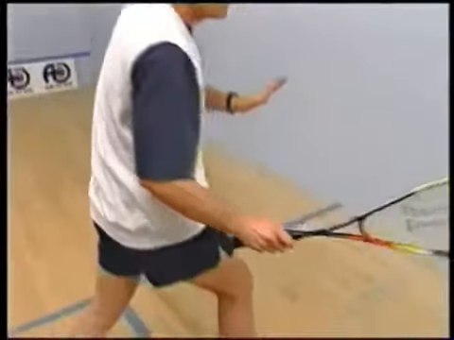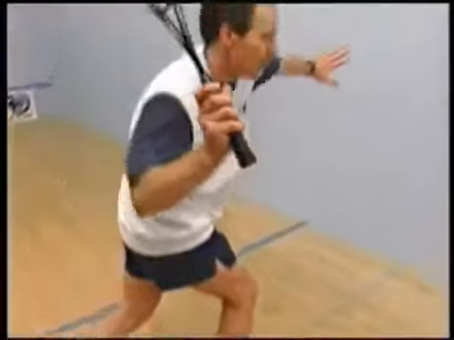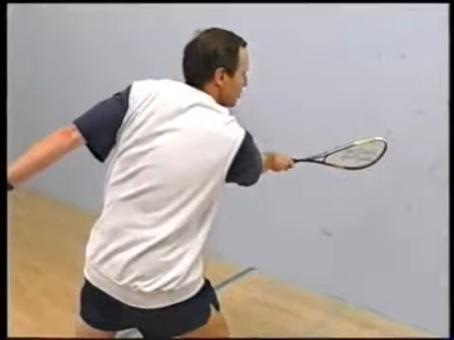You can hit this shot also off the right foot, but you must make sure your shoulders have come round before you play the shot, and then push back to the tee position.